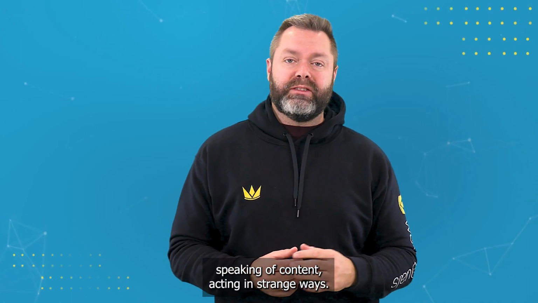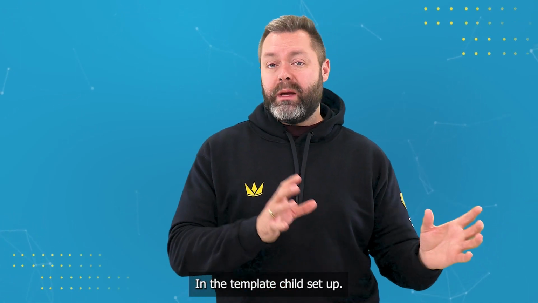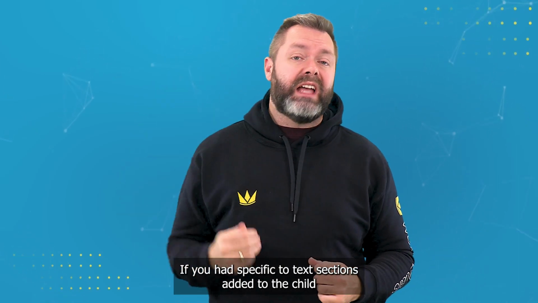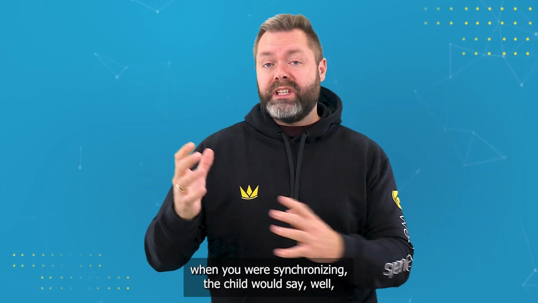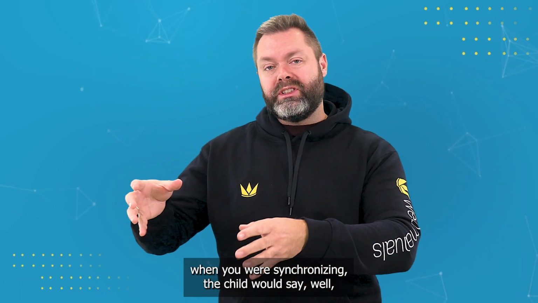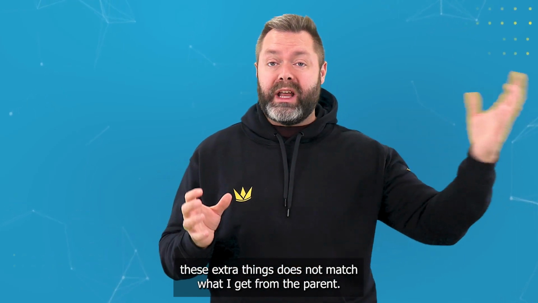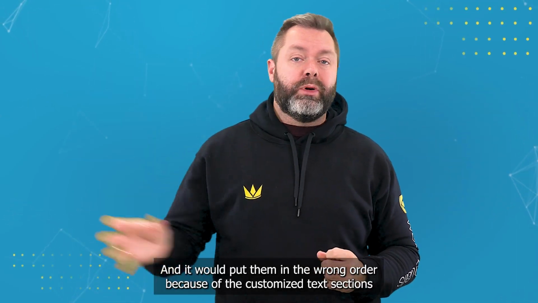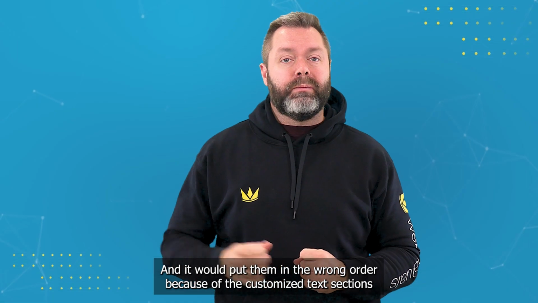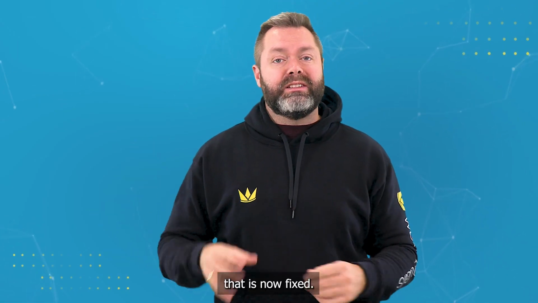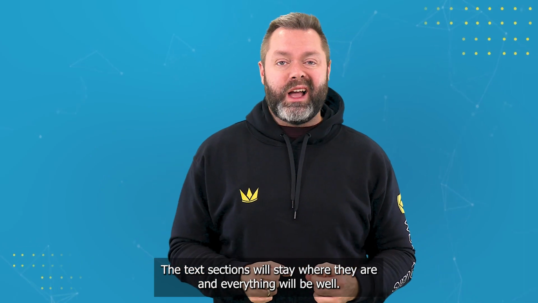For templates as well, speaking of content acting in strange ways, in the template child setup, if you had specific text sections added to the child, when you were synchronizing, the child would say, well, these actual things do not match what I get from the parent, and it would put them in the wrong order because of the customized text sections. That is now fixed. The text sections will stay where they are and everything will be well.